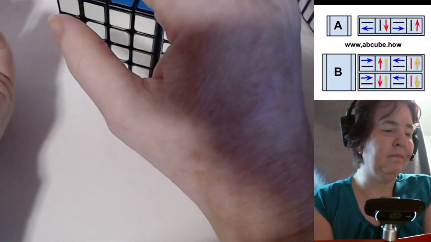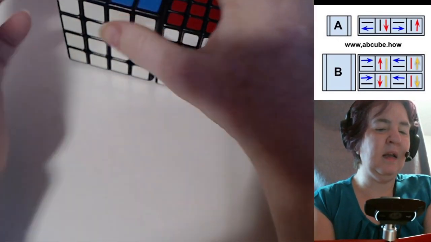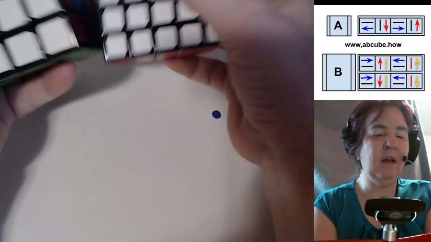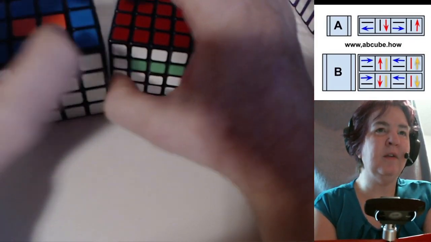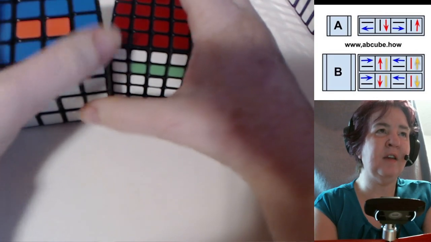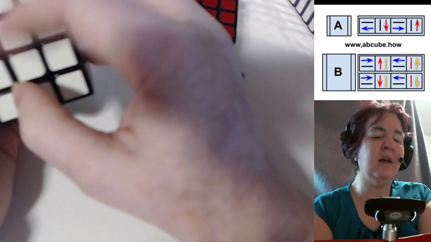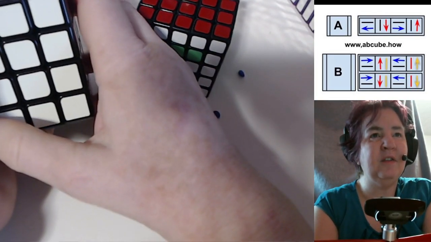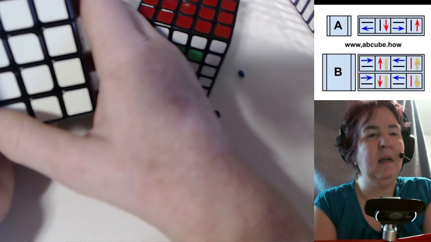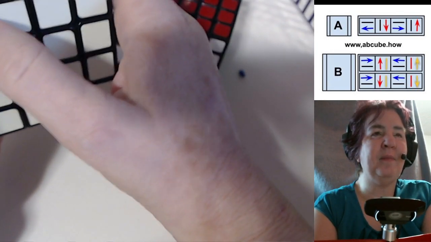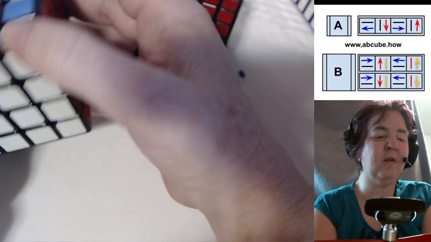And if you're working from the inside out rather than from the outside in, then when you're working on that parity that always comes on edges, if you solve for the edges, you're forcing that parity out into the corners.